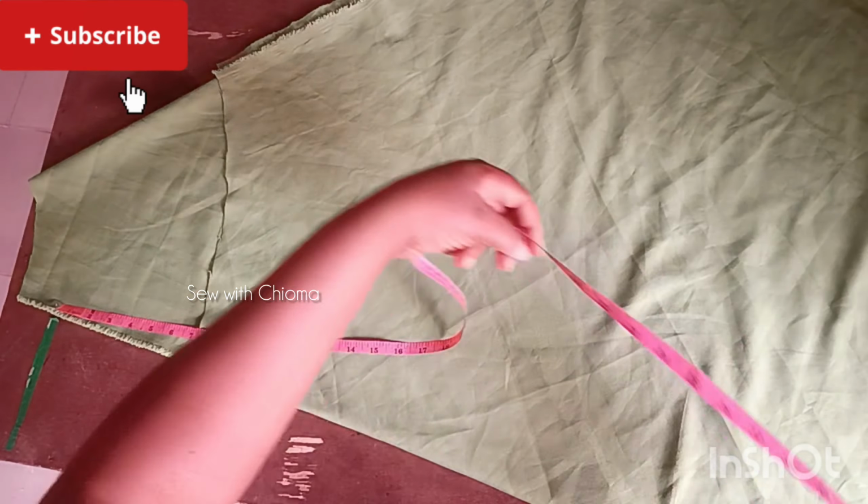Because if you don't mark it now, it will be hard for you when you're done sewing and it is time to start attaching the elastic. It becomes hard. So this is the easiest time to do that. All right. Now, having done that, the next thing is for us to start sewing.